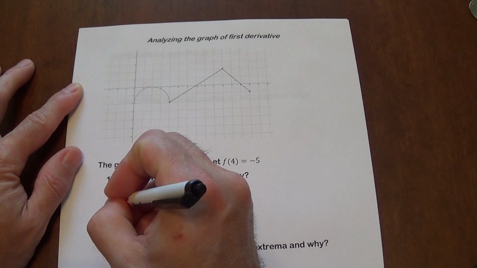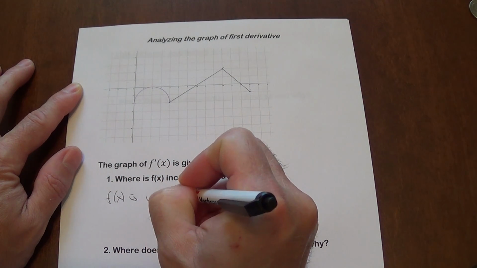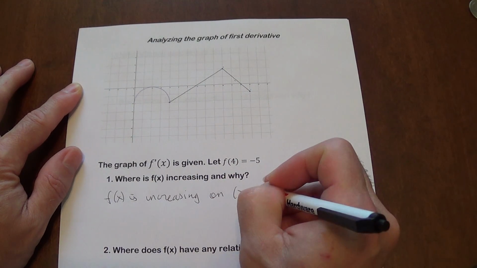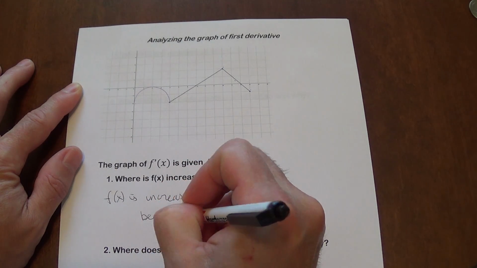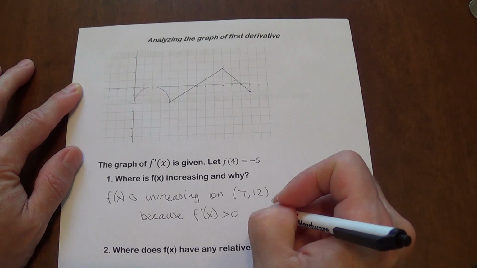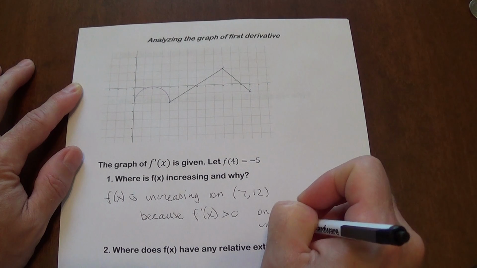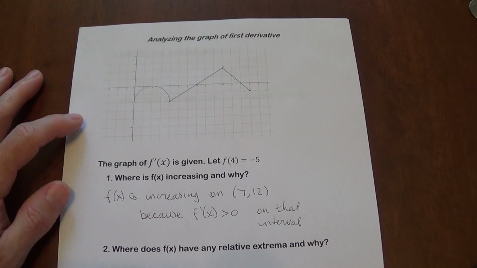So f of x is increasing on the interval from 7 to 12 because we want to explain that f prime of x is positive on that interval. That's as simple as that.